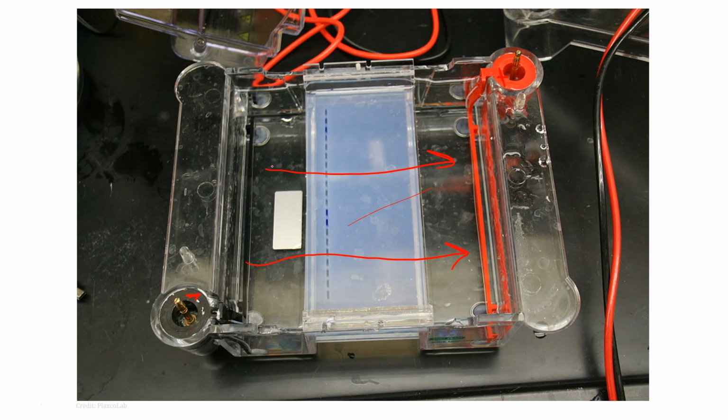You can see there's DNA dispensed in these wells. As the electrical current passes through the gel, it will pull the DNA across. This happens because DNA is negatively charged because of its sugar-phosphate backbone. Phosphate has negative charges on it, so all in all there's a slight negative charge on molecules of DNA.